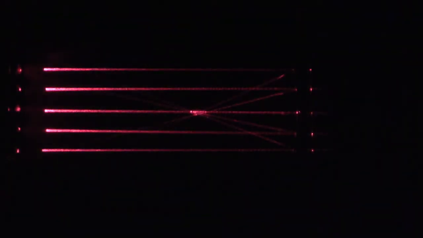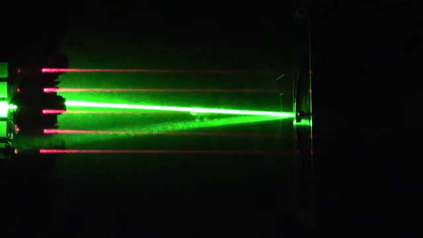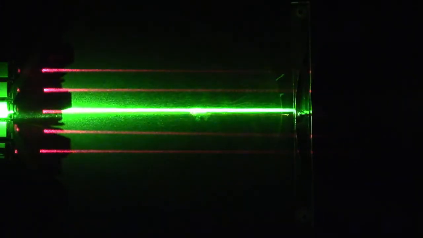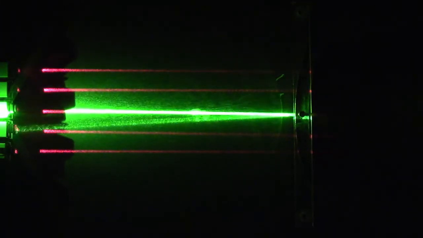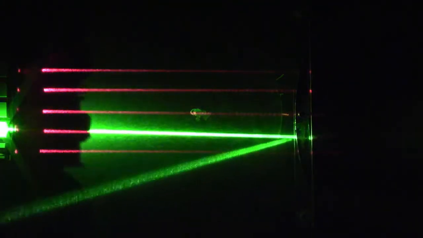Okay, now if we turn the mirror around, it becomes a diverging mirror. It's pretty faint on the board. Well, if I take the green laser, here we are right on axis, up above, even higher, down below.